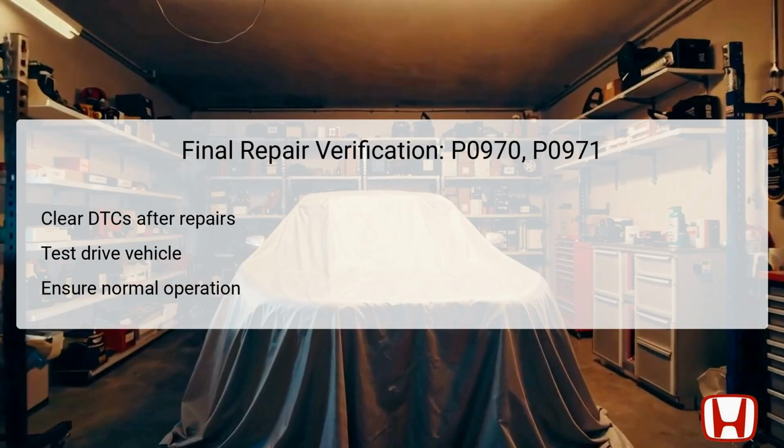Next, it is important to conduct a test drive to ensure that the vehicle operates normally without returning any error codes. Monitoring the driver experience is key to confirming that all shift patterns and transmission functions perform smoothly. This final step gives confidence that the underlying issues have been addressed and the vehicle is safe to resume regular use.